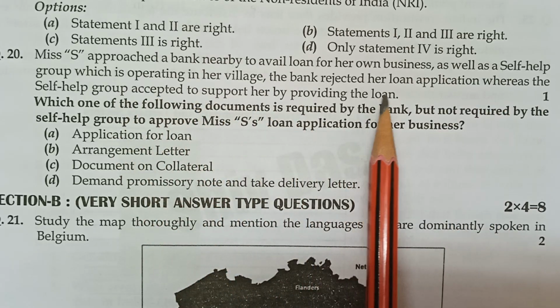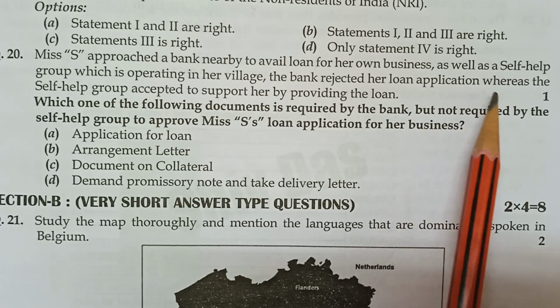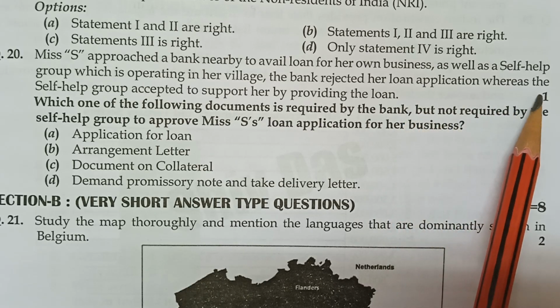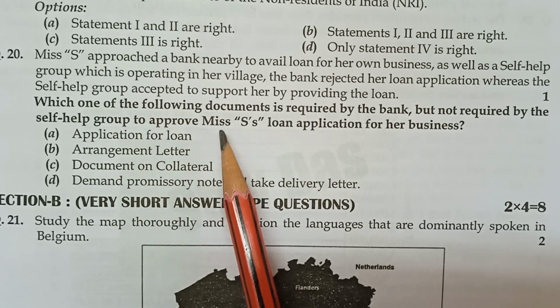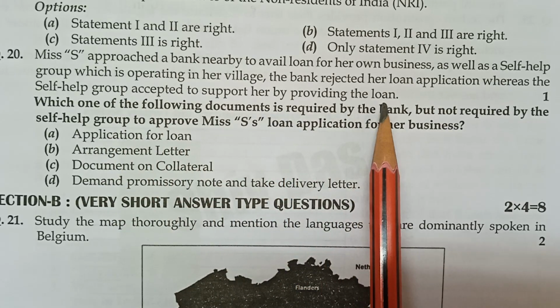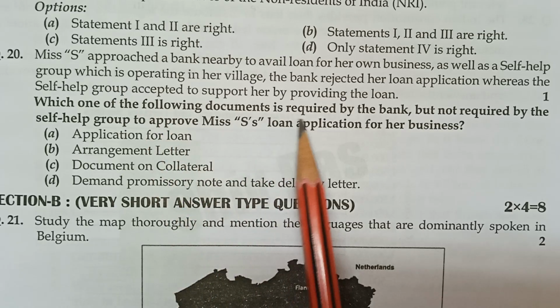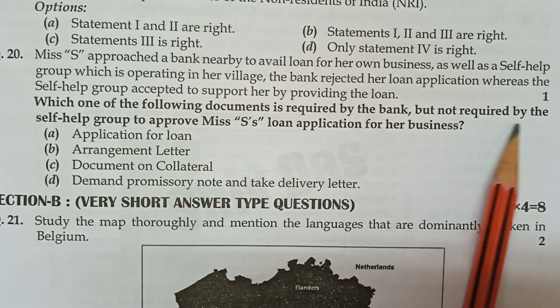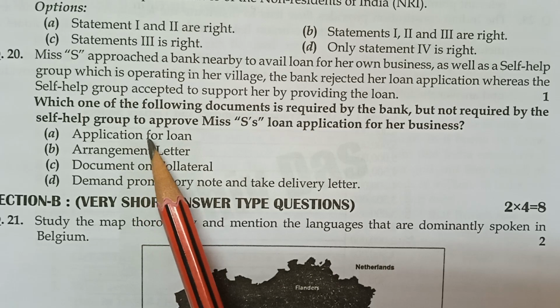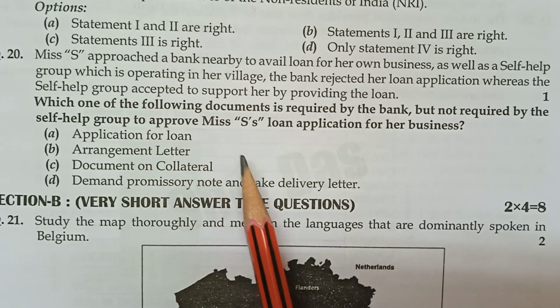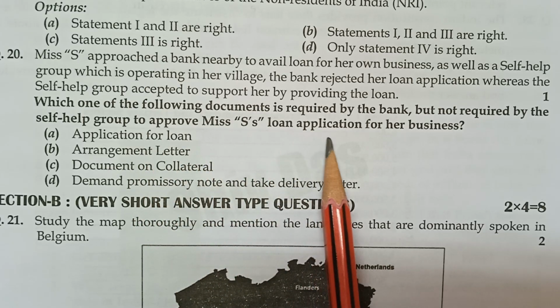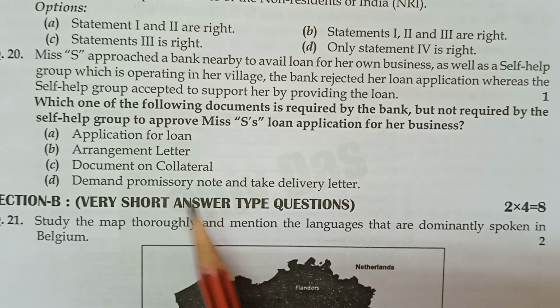The bank rejected her loan application, whereas the self-help group agreed to support her by providing the loan. The question is: which one of the following documents is required by the bank but not required by the self-help group to approve Miss S's loan application for her business? So you have these four options, and you need to find the exact answer which is suitable here.